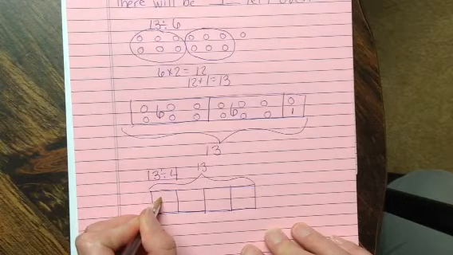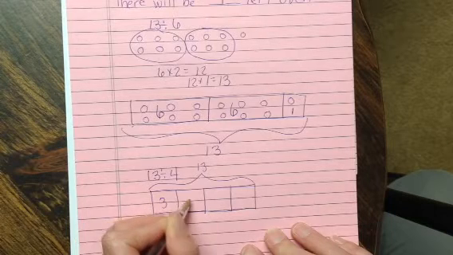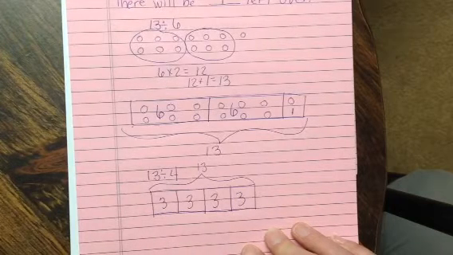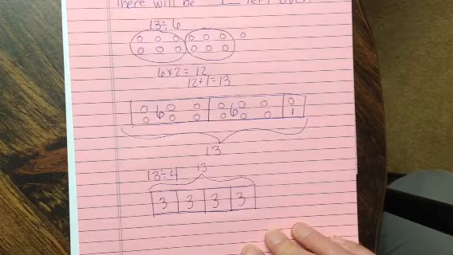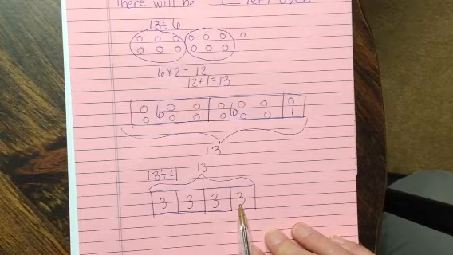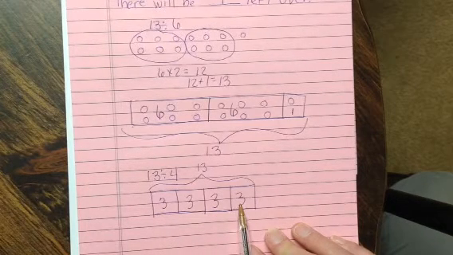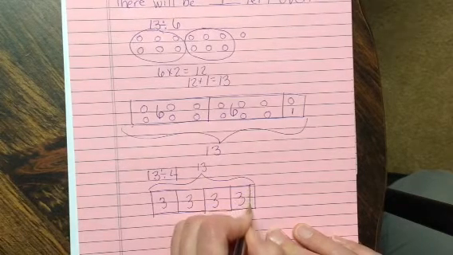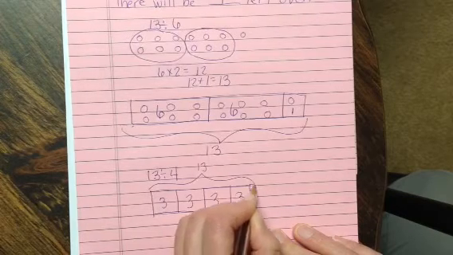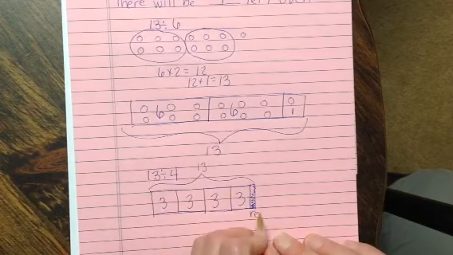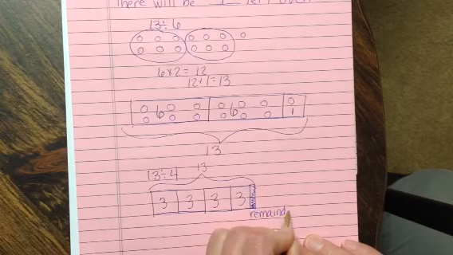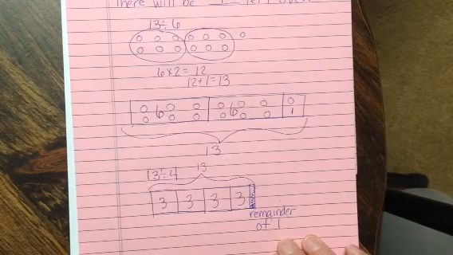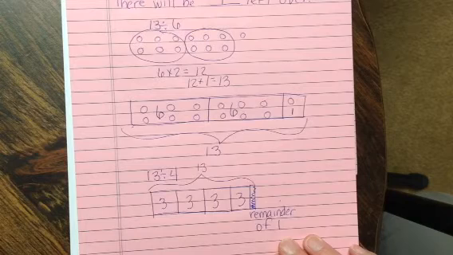Each part is going to be worth 3. There's going to be 3 roses. However, we know 3 times 4 is 12. But we have 13, so we have 1 remaining. So we're going to have a remainder of 1. Whatever method you use, you're going to get back to the original total and quotient and remainder.